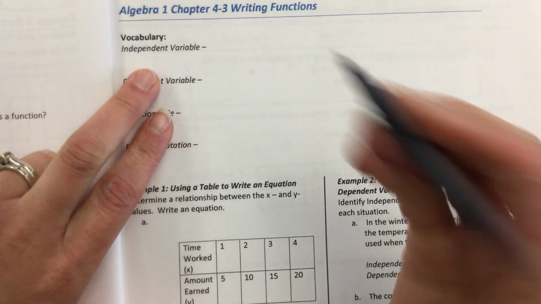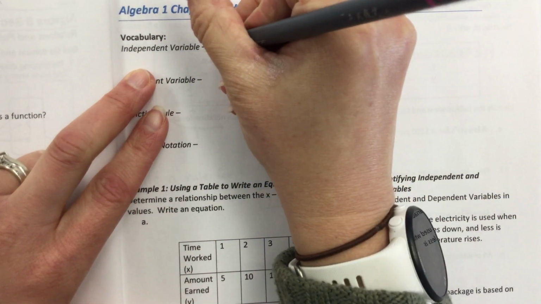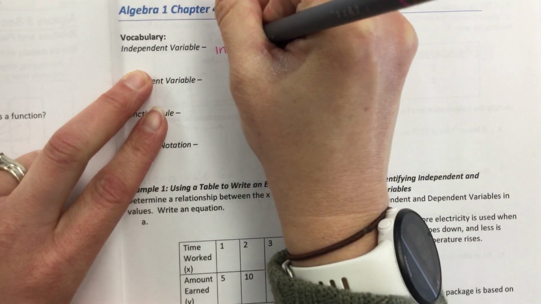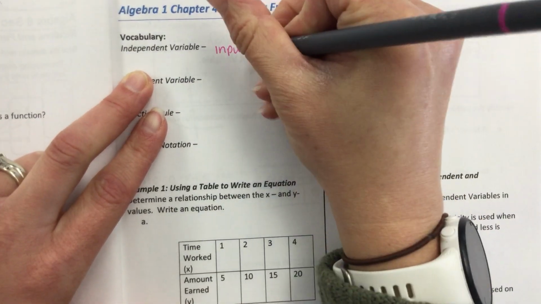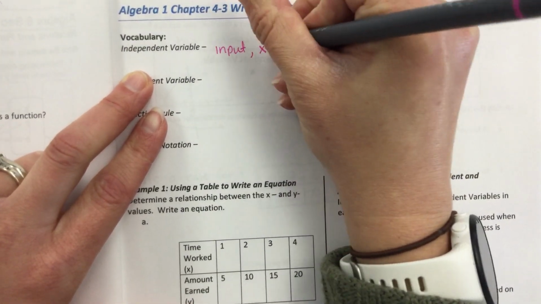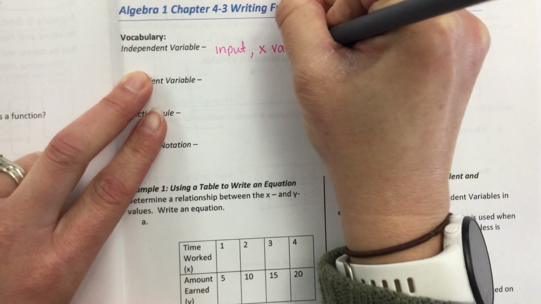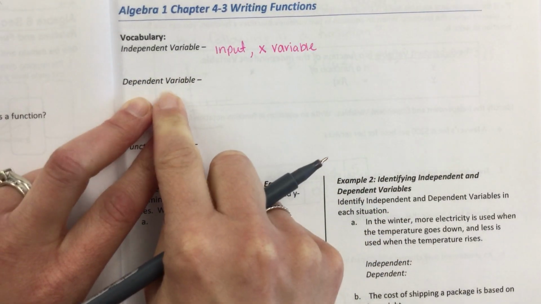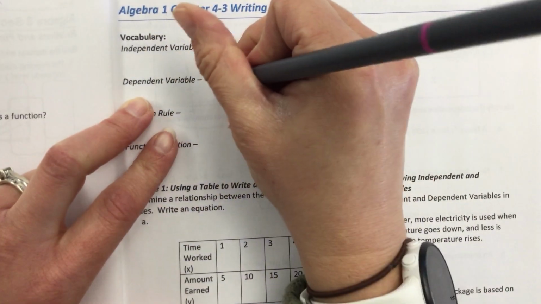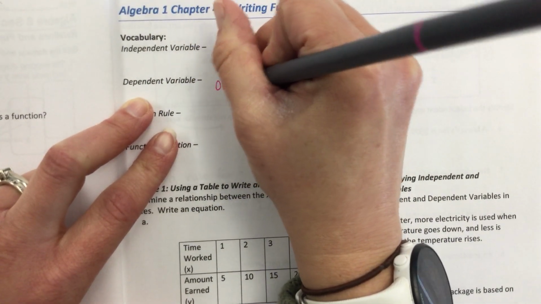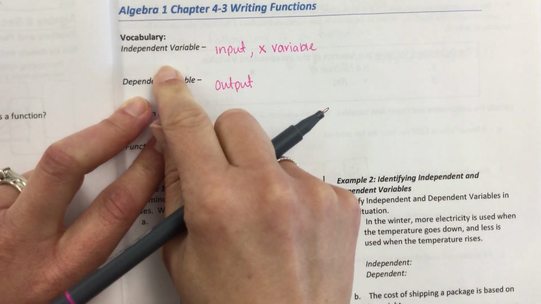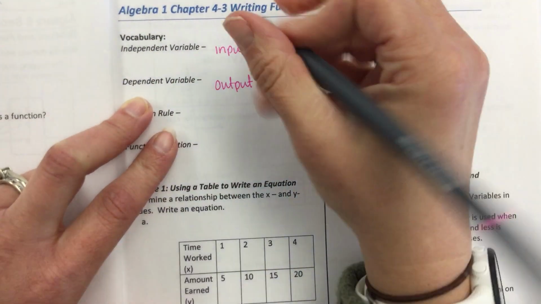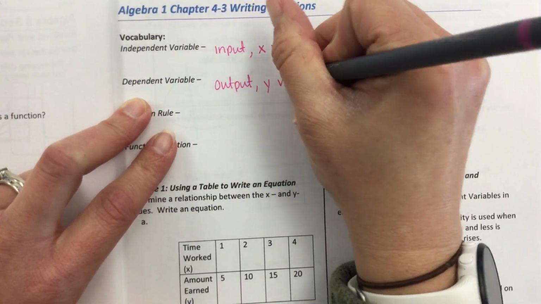So your independent is your input. This is also your x variable, and it has an effect on the dependent. Your dependent variable you can think of as your output. The independent variable affects the dependent, and then this is your y variable.